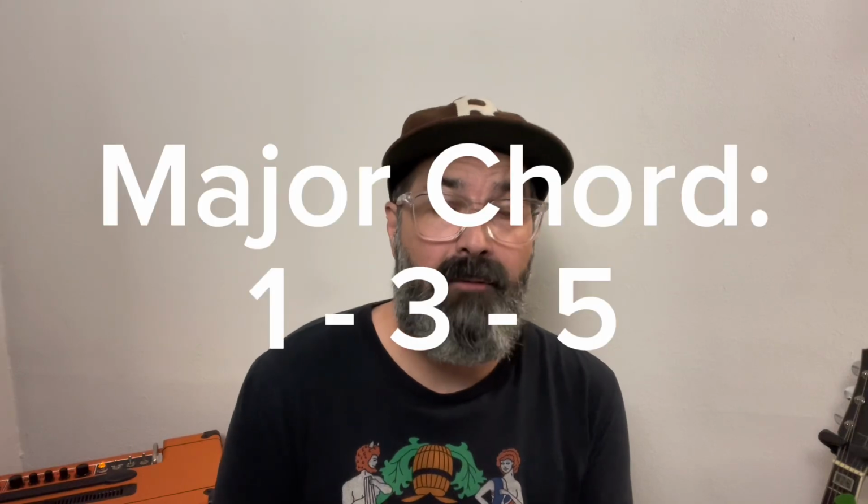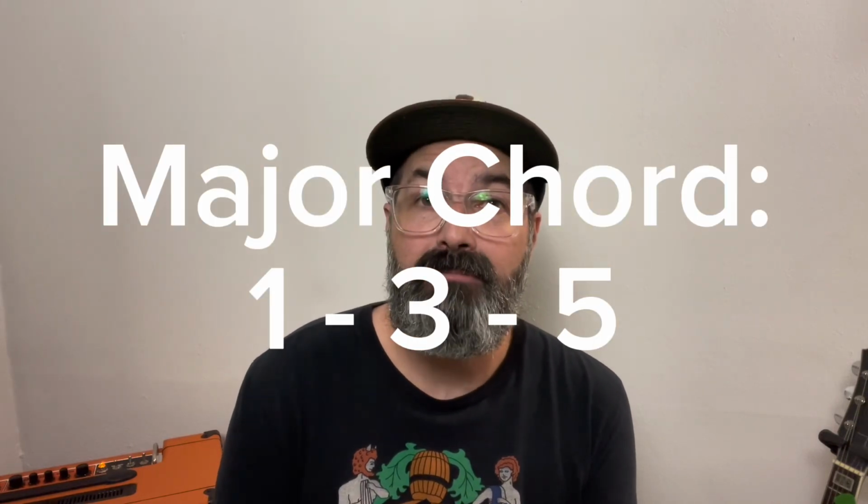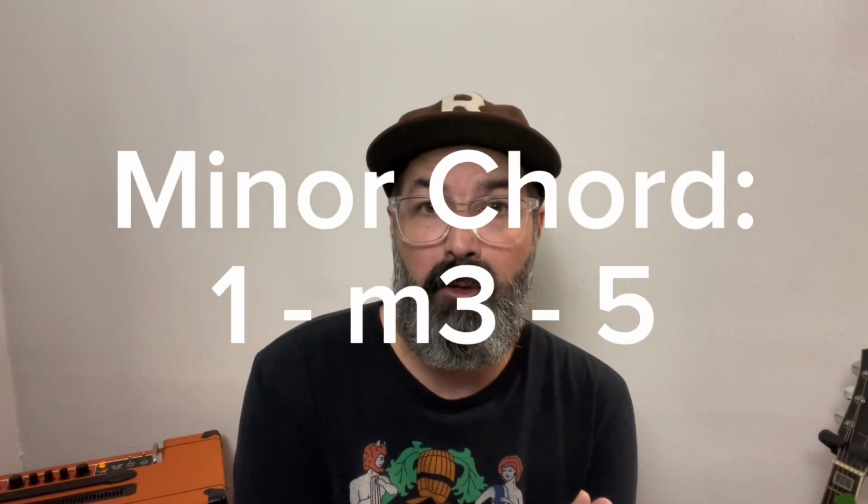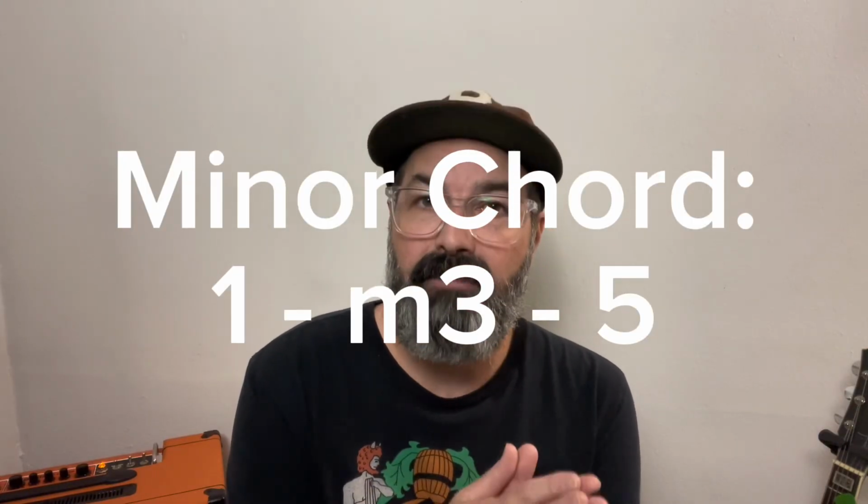So in a major chord you have a root, a major third, and a perfect fifth. In a minor chord you have your root or your unison note, a minor third, and a perfect fifth.